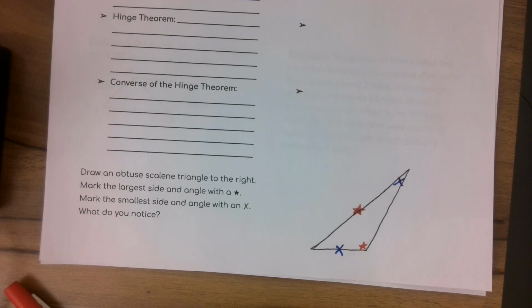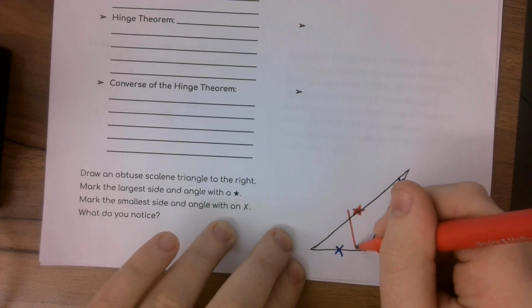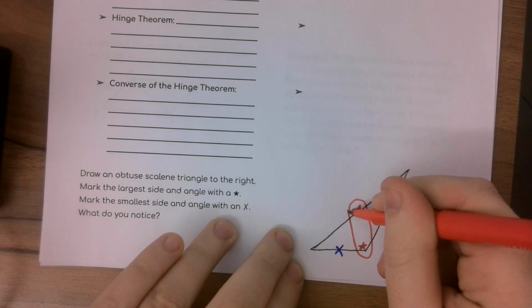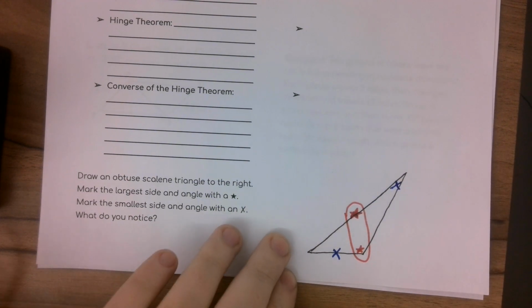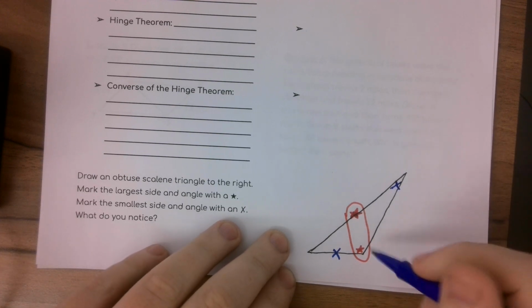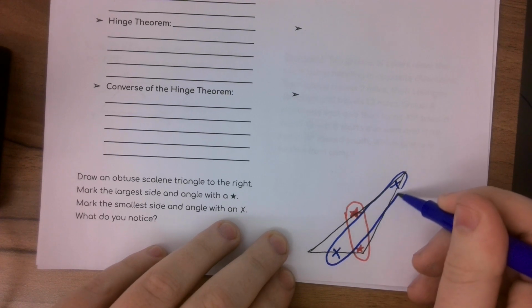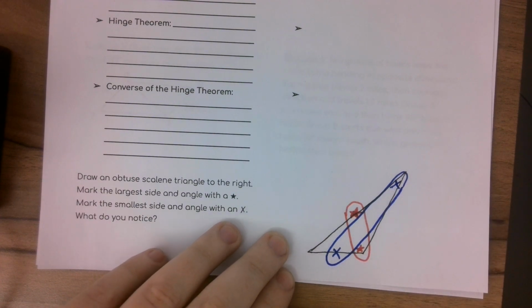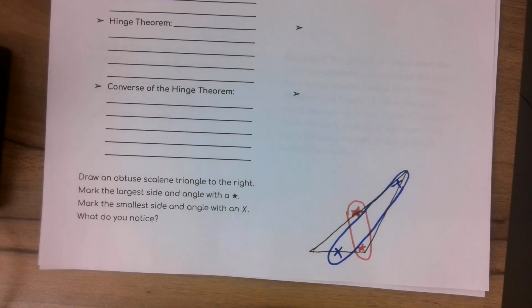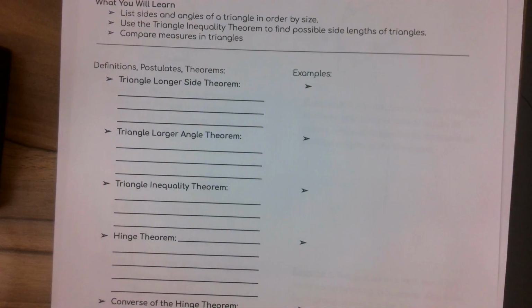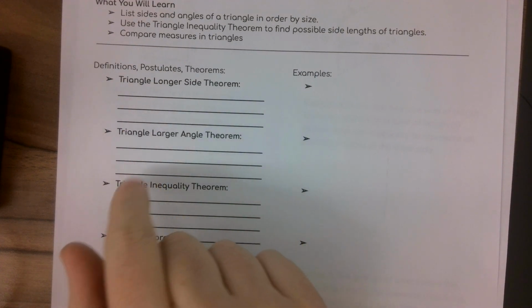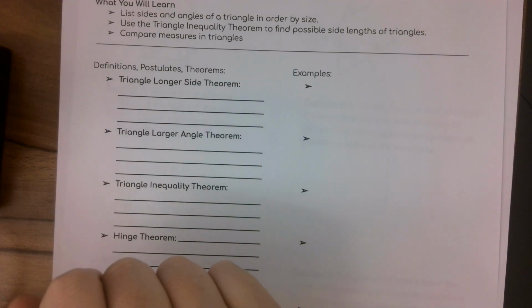So what do we notice? Well, if we look at the largest side and the largest angle, they're across from each other. They're not touching, they're across the way. But the same goes for the smallest side and smallest angle. This is the core of what this unit is all about. The triangle longer side theorem and the triangle larger angle theorem.